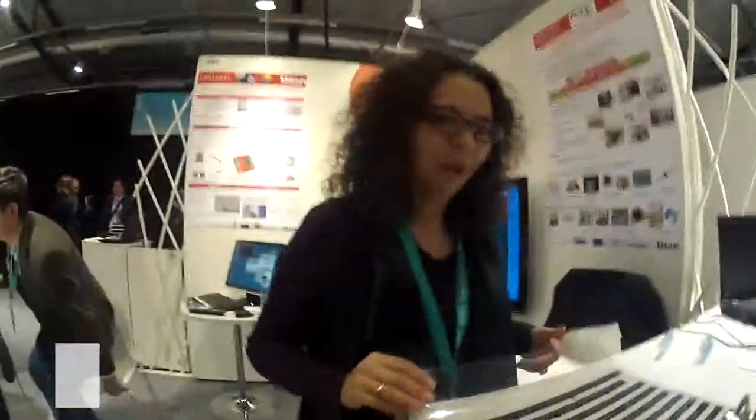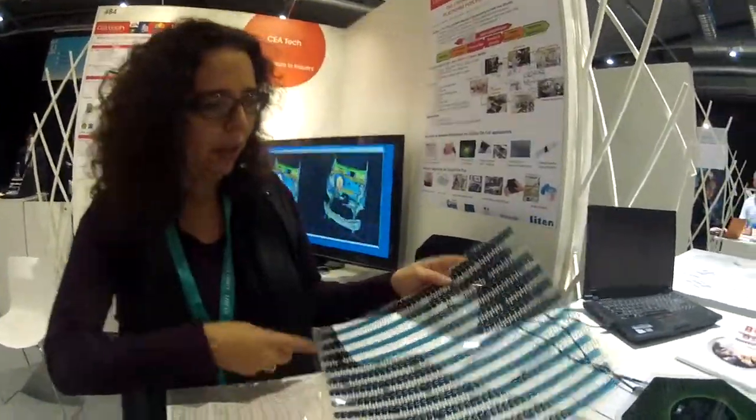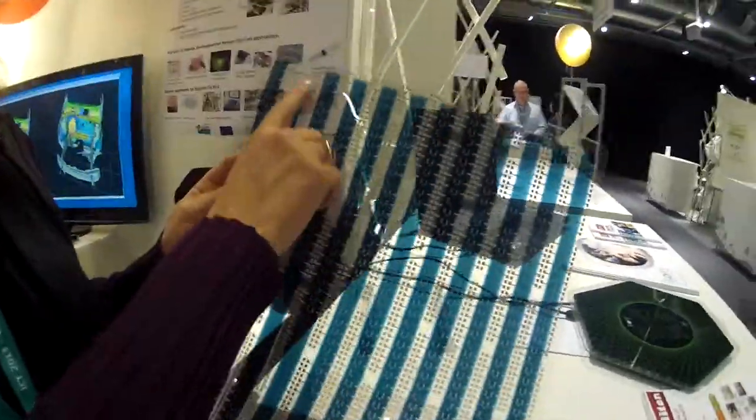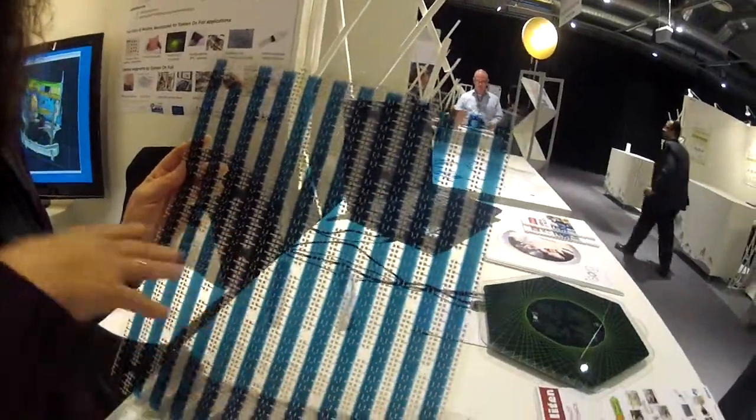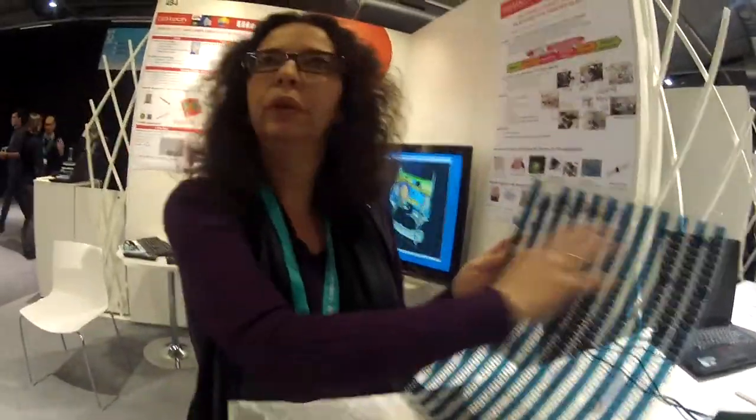Thank you very much. Okay, this is a project which is called PICTIC. It's an ERDF funded project from the Commission, and it's a technology platform to develop printed electronics. So printed electronics is flexible electronics. It's to make electronic devices, but by using graphical printing. So here, for example, you got photodiodes.